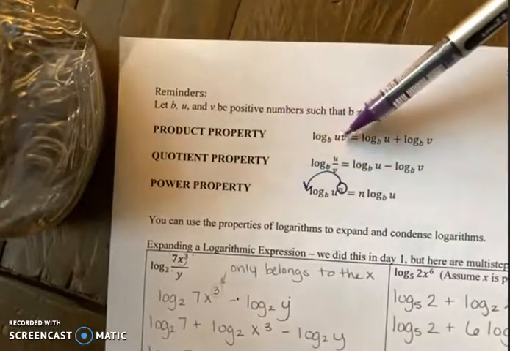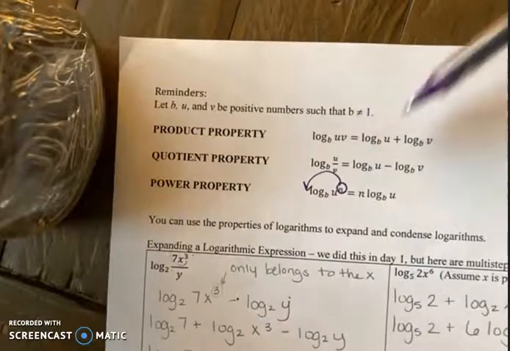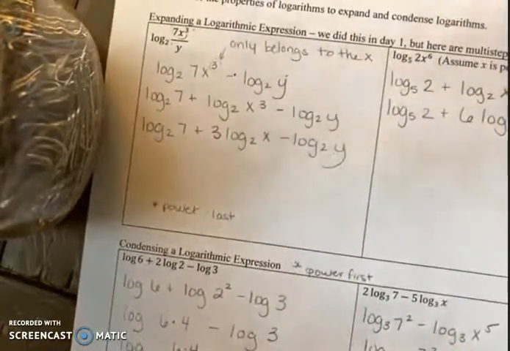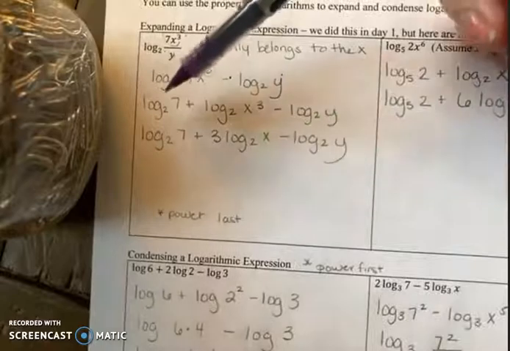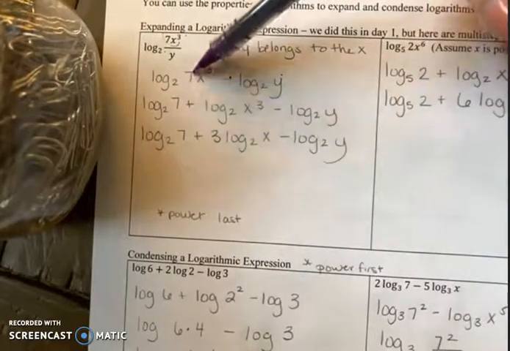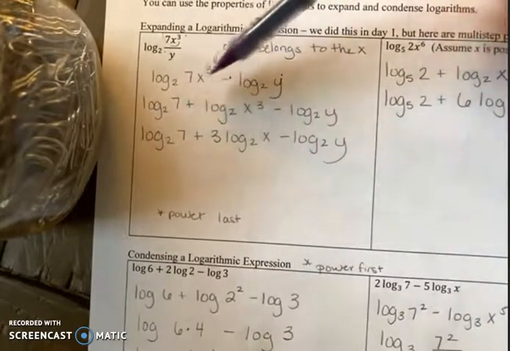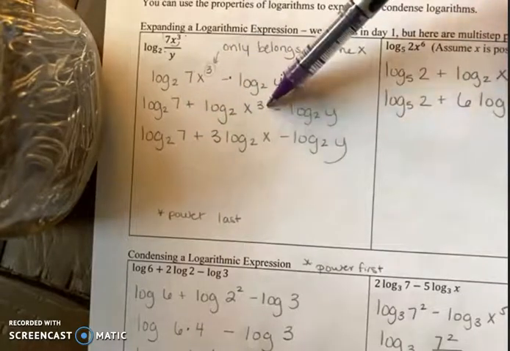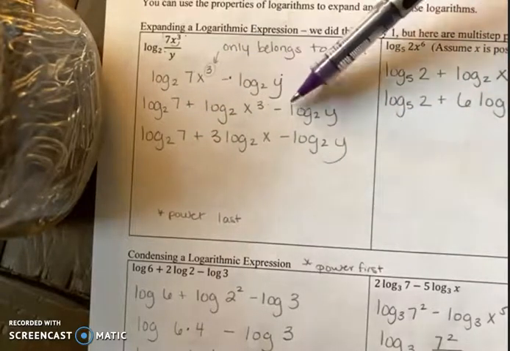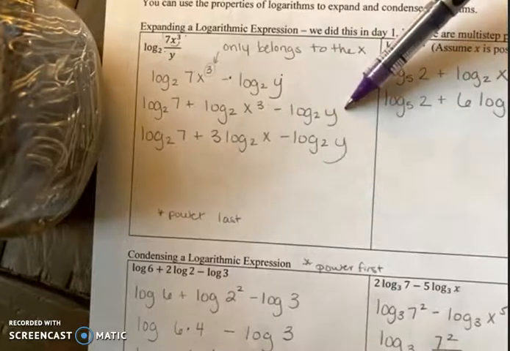When we have 2 different things being multiplied together, we break it apart by adding them. Notice how in my next step, I have log base 2 of 7 plus log base 2 of x cubed. And then I brought down that minus log base 2 of y once again.